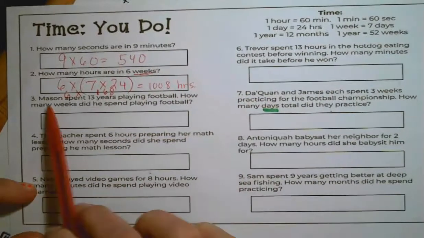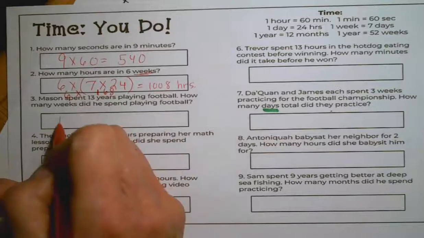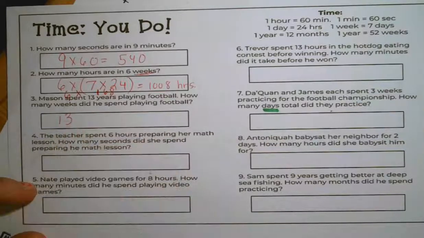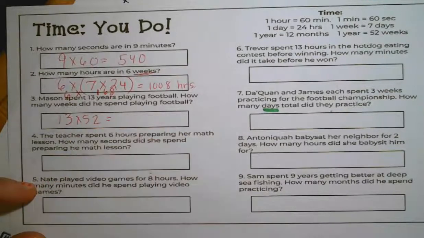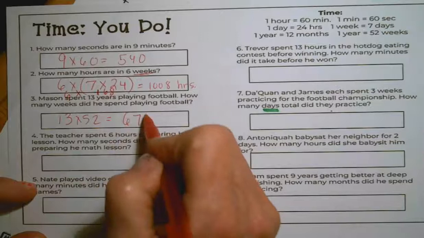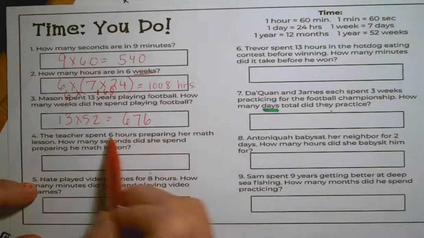Number 3, Mason spent 13 years playing football. How many weeks did he spend playing football? Well, he has 13 years that he did this, and in each year, that's 52 weeks. So you're going to have to multiply 13 times 52, which you should have got 676.